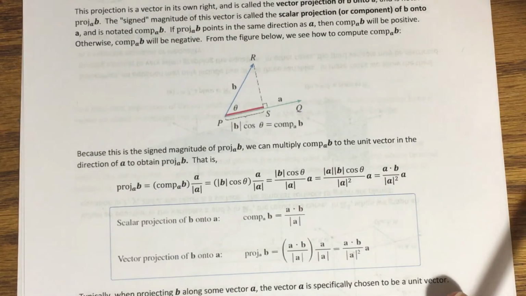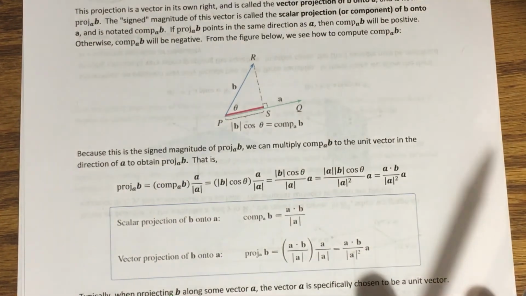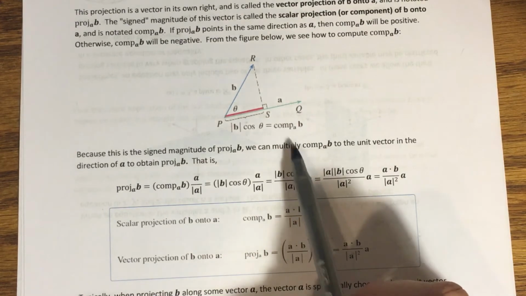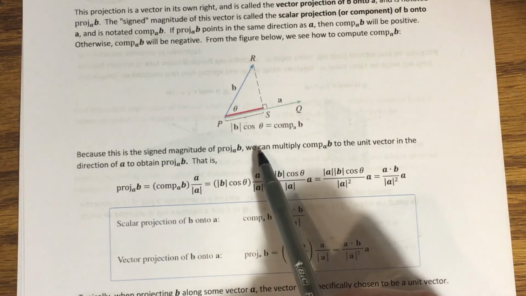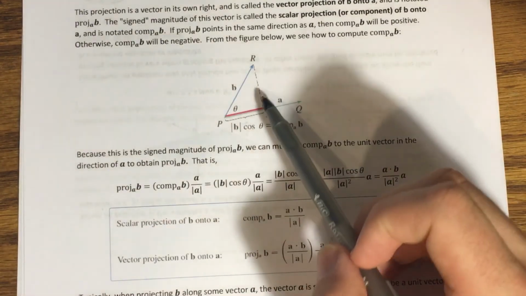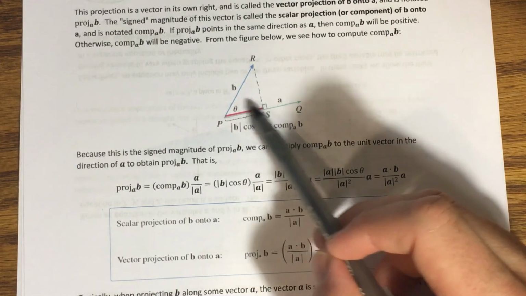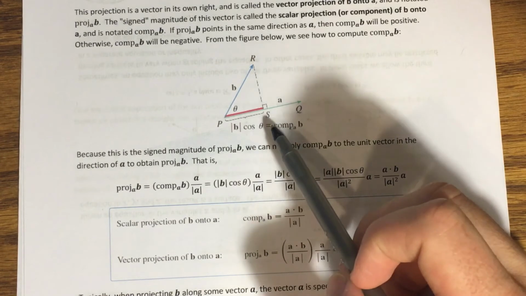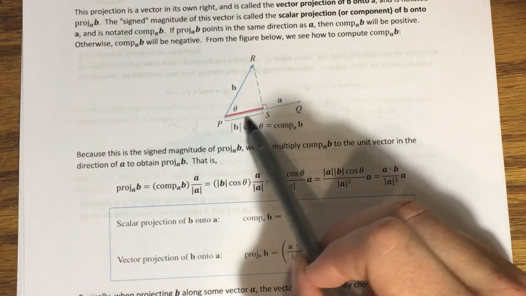So what we want to be able to do is come up with formulas for these things. Now the component is the easiest one to come up with because the component, remember, is a magnitude. We just think of it in terms of a length with the possibility of that length being interpreted as a negative number. Using the case where the angle between these two vectors is acute, how can we come up with the length of this vector projection right here?